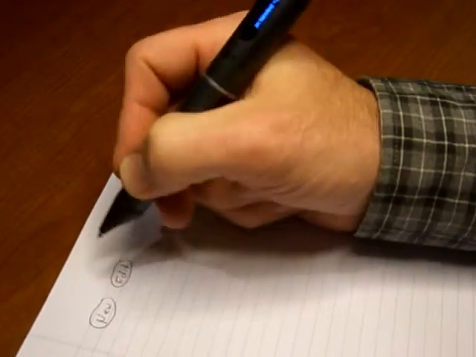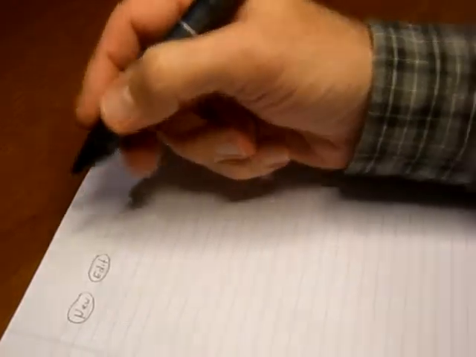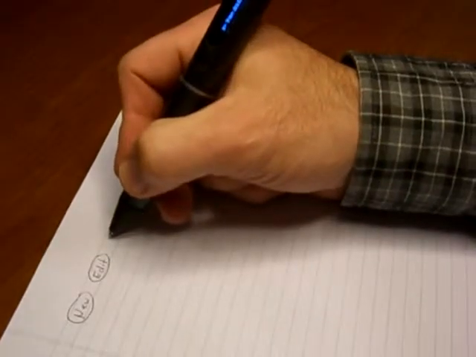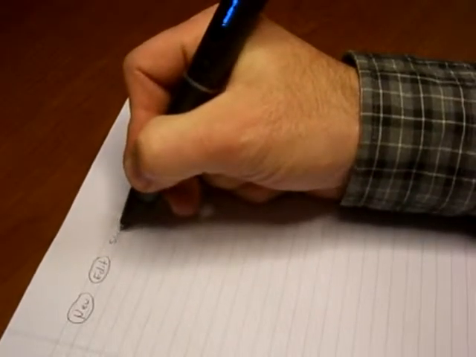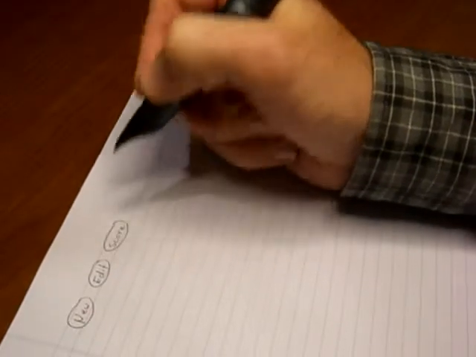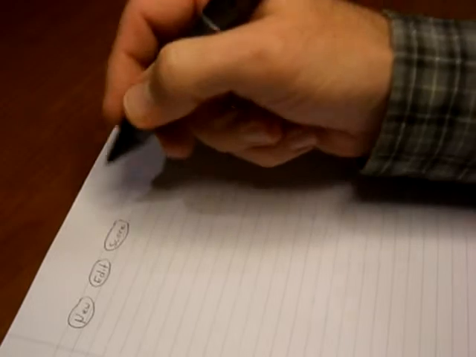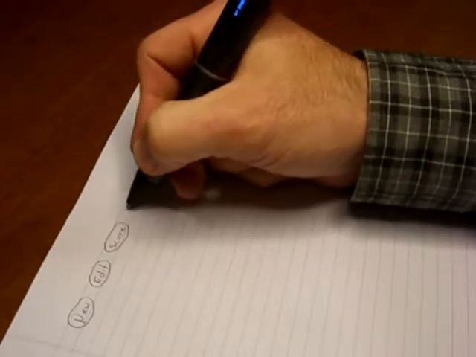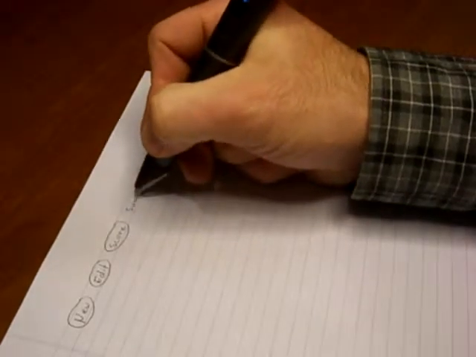Double tap. Draw a button labeled Score, or just write Score, then double-click. So we'll write Score and circle it. Double tap. Draw a button labeled Sum, or just write Sum, then double-click. And we'll create a Sum button.